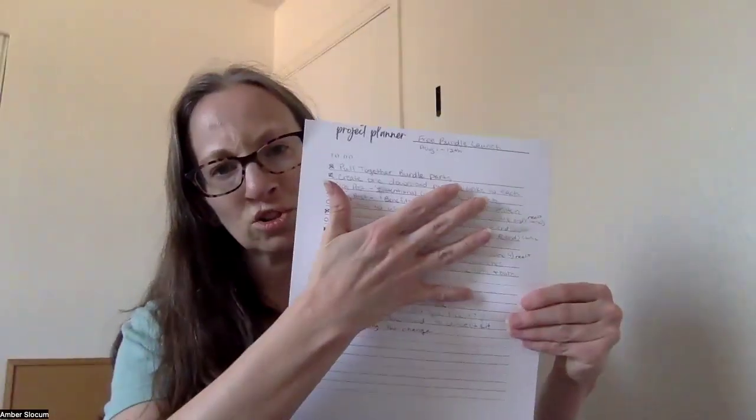And then I have this page, which is a project planner. Normally they print much better, but my printer is absolutely atrocious. So this is what it's supposed to look like, nicely centered on the page.